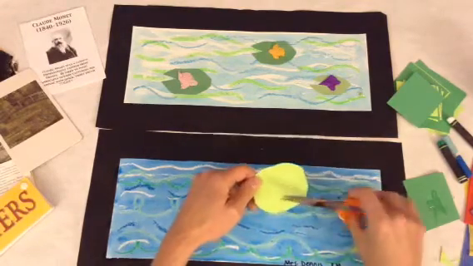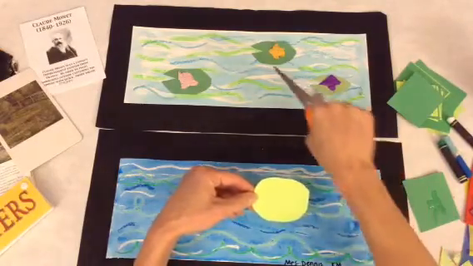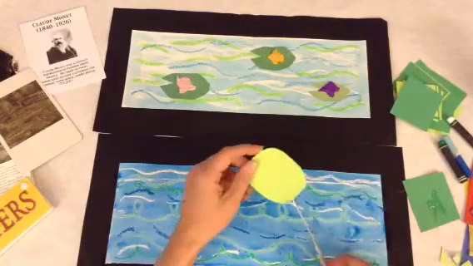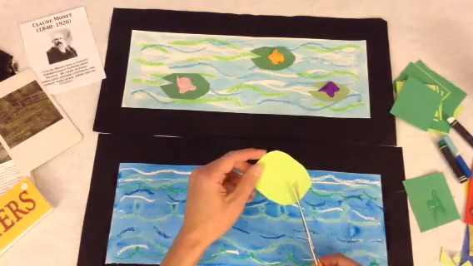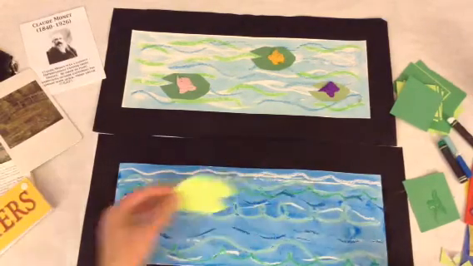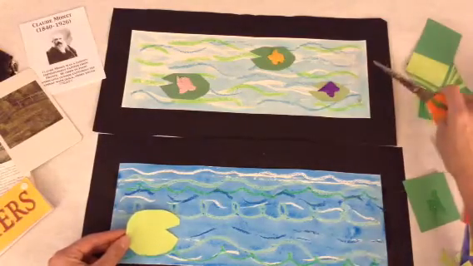There we go. So now I have an ellipse and I want to get this opening here for the lily pads. So I'm going to take my scissors and I'm going to go in at an angle, snip, snip. Look, one perfect lily pad. Find a good spot for that one.